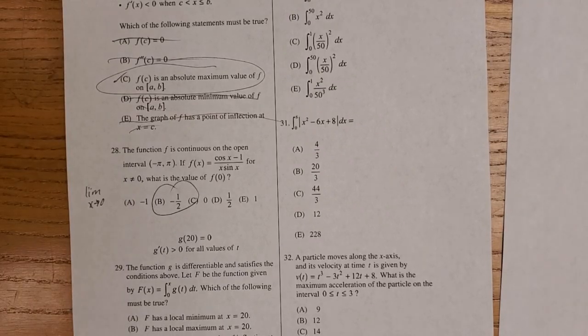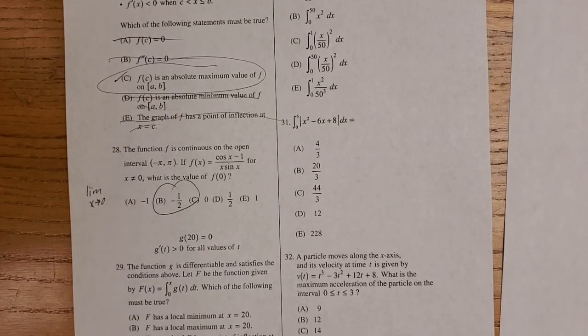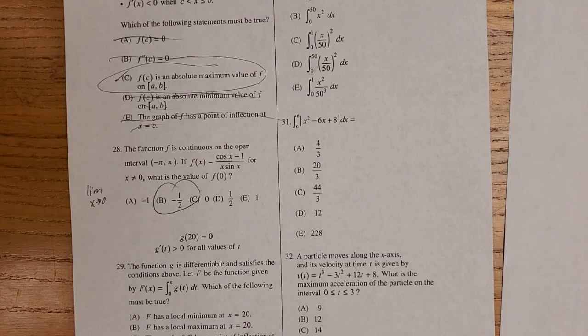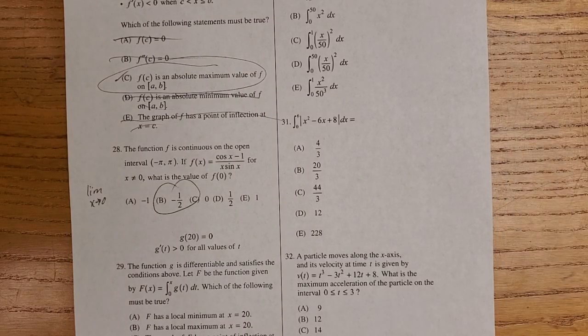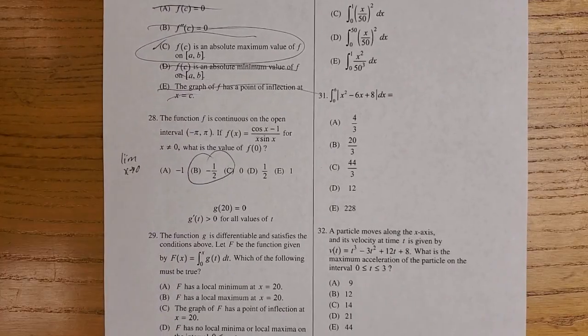So B, negative half. Of course, if you can punch it into a calculator and run the graph, you can just look at it, but this is the non-calculator section of the exam, so we have to do it the hard way and just kind of logic it out. And there does seem to be at least a good handful of these kind of limit questions, so it helps to be comfortable with what's going on there.